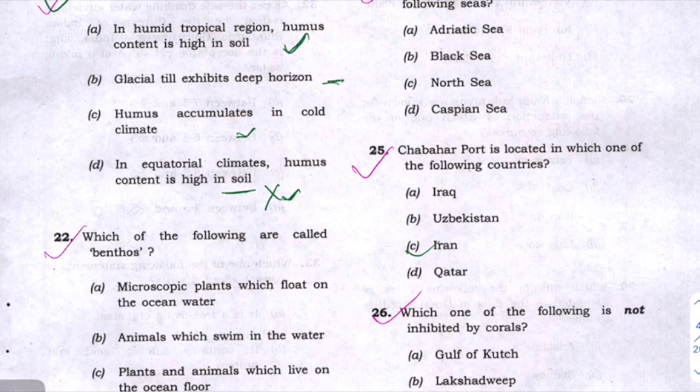In humid tropical regions, again there is high rainfall, so the humus content cannot be high. High temperature is also a reason, because of high bacterial activity, all this humus content is consumed by the bacteria.